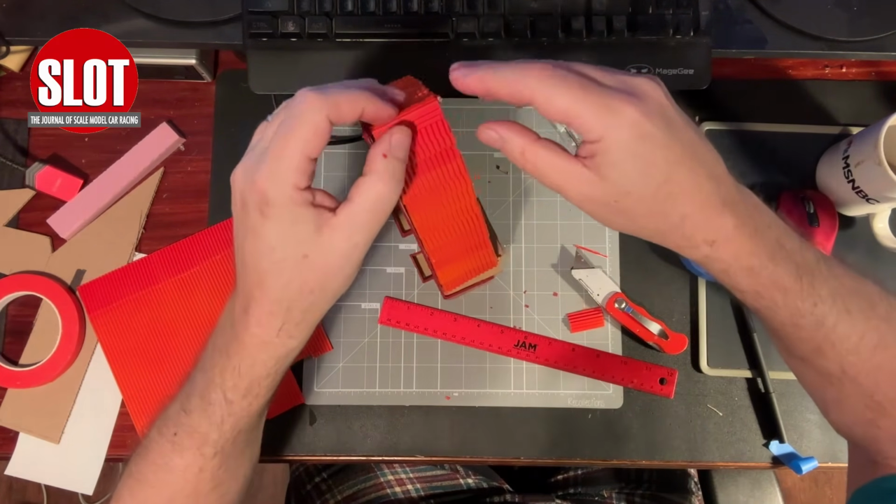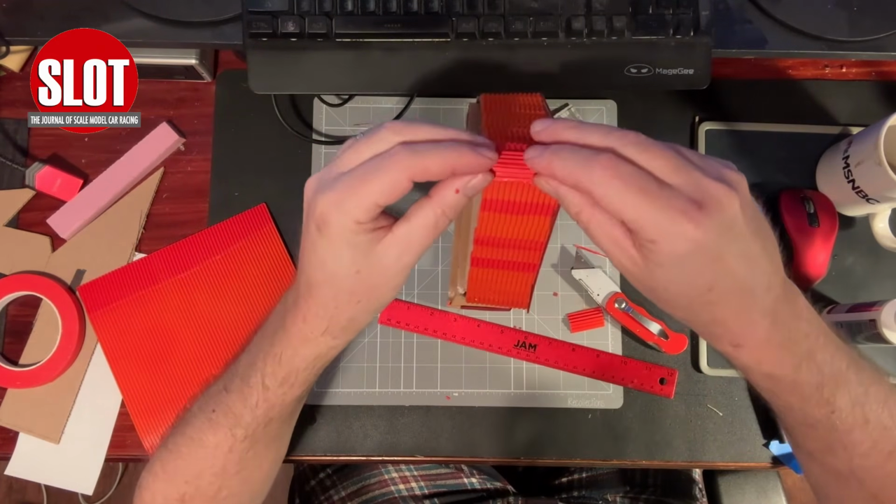Get the crown of this roof. We're going to cut this, and the ribs will go in the opposite direction.